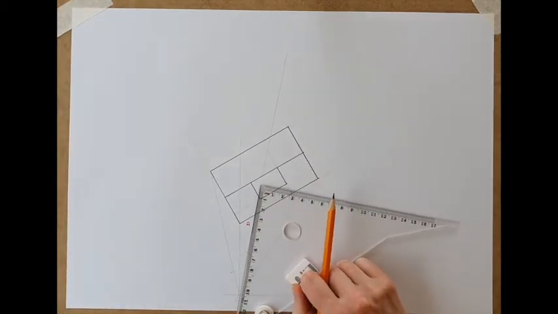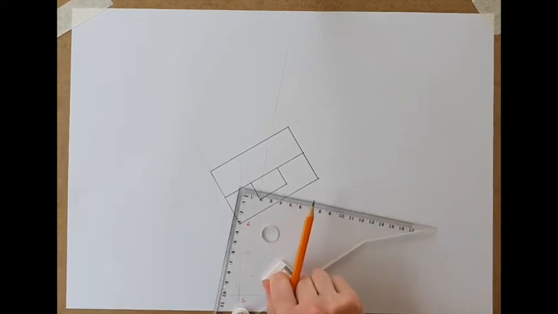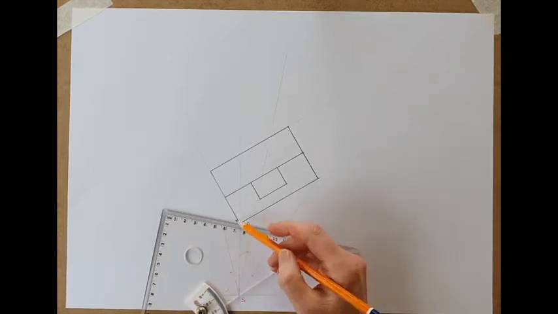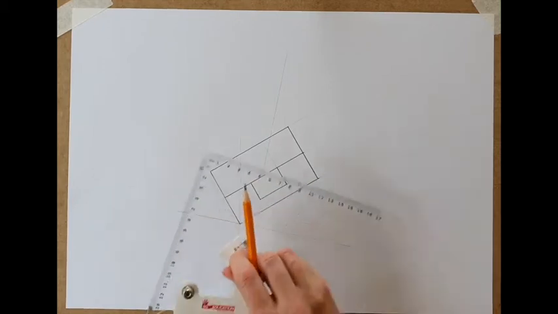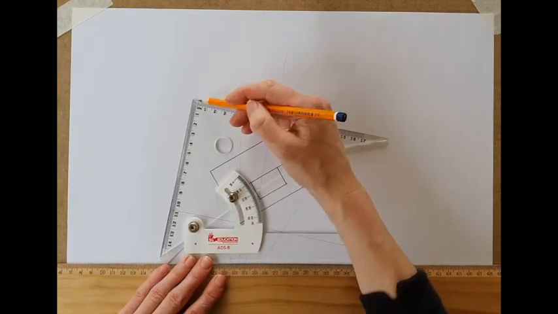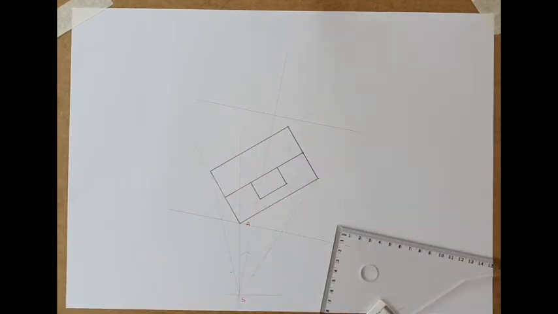Let's see if I can use my adjustable here. Just about. So that's my picture plane passing through corner A. My ground line. My horizon line is 30 millimeters above my ground line.